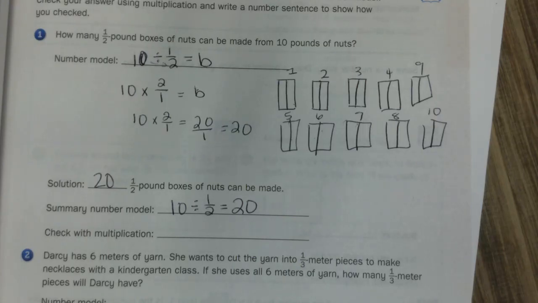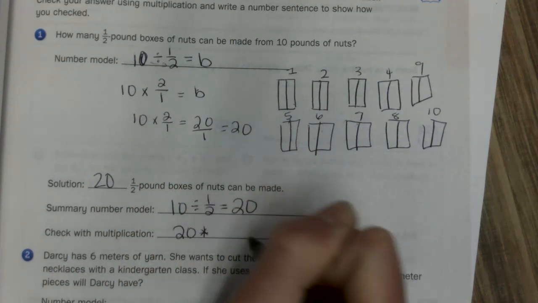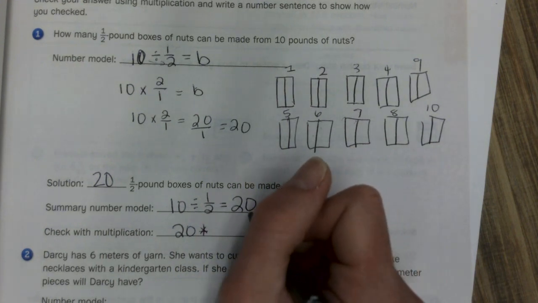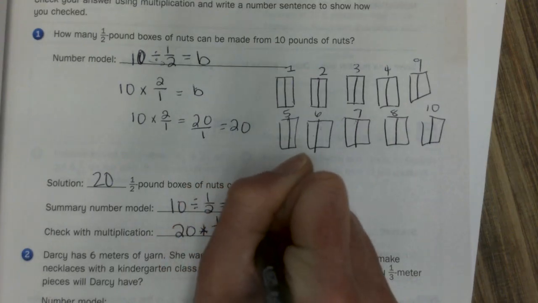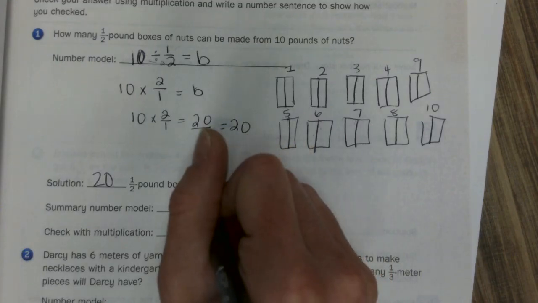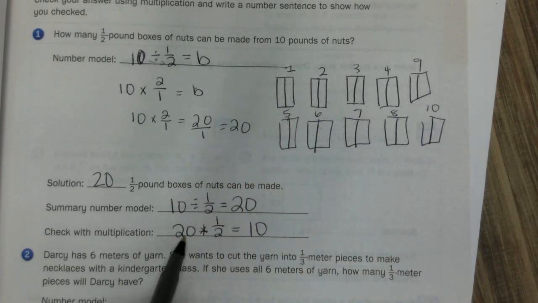Okay, and then it says check with multiplication. So then I would take 20 times what? 1/2. Again, I take my quotient, or my answer, and I multiply it by my fraction, my divisor, equals 10. Again, thinking 20 times 1/2, that's just 20 divided by 2, 10. Okay, excellent. You have the first one done. Now you have a model. You need to make sure your second one is done on there and then move on to the next page.